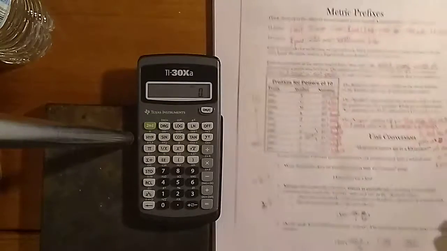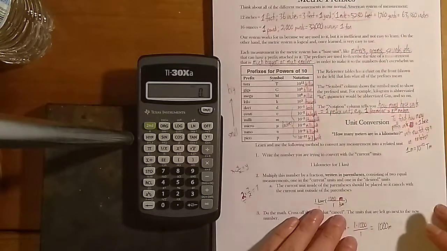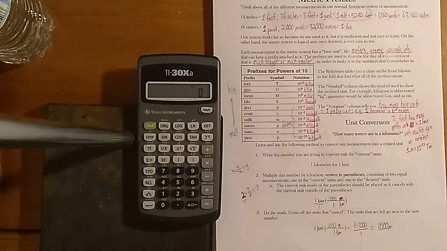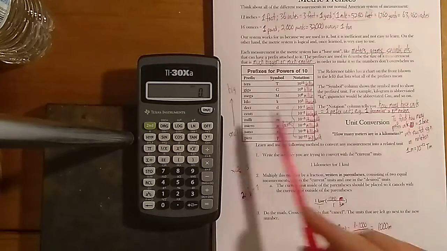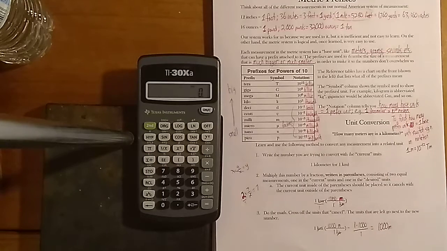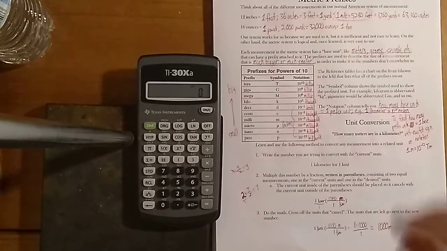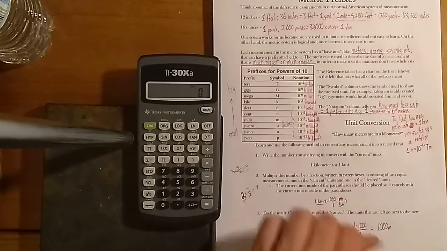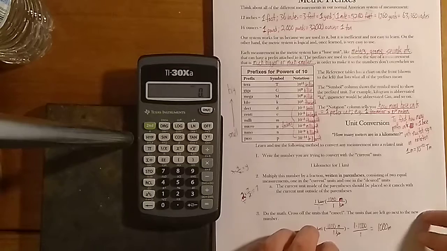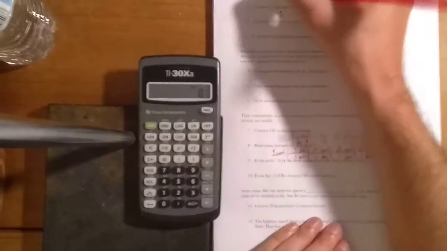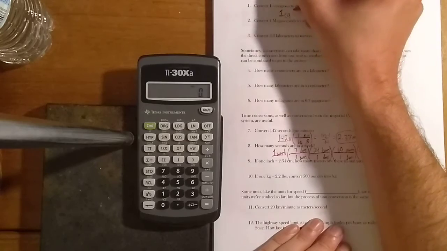All you have to do is turn over to your reference table, or just look at this chart, and you can see that centi is right here and means 10 to the negative second, meaning that 10 to the negative second grams is equal to 1 centigram. So, the abbreviation being cg, you write down cg.